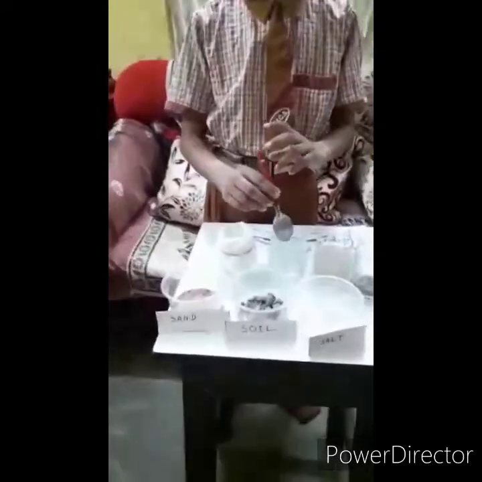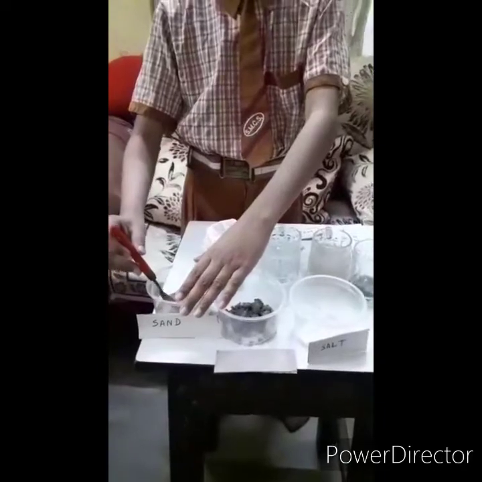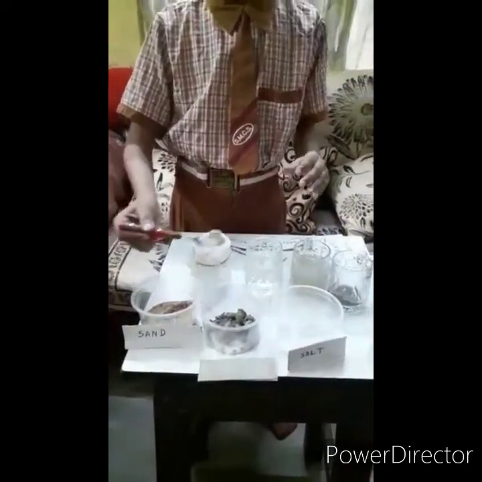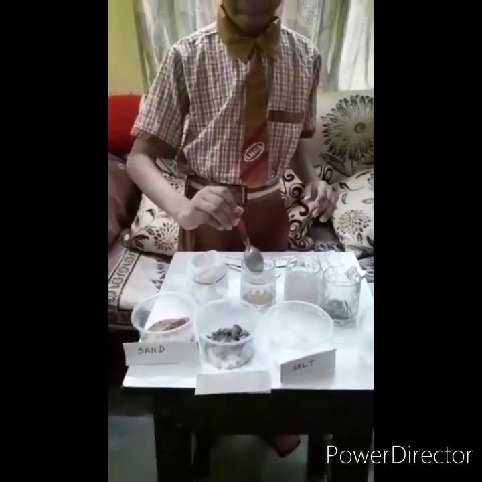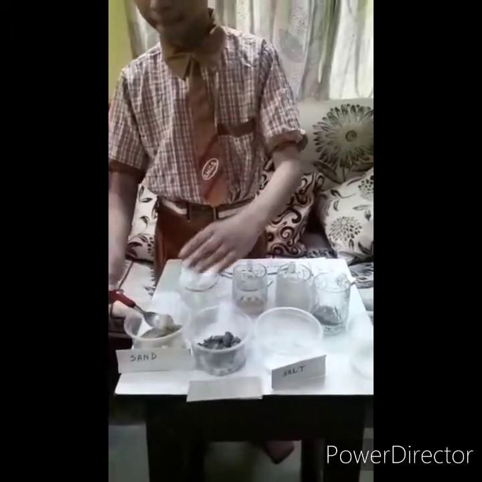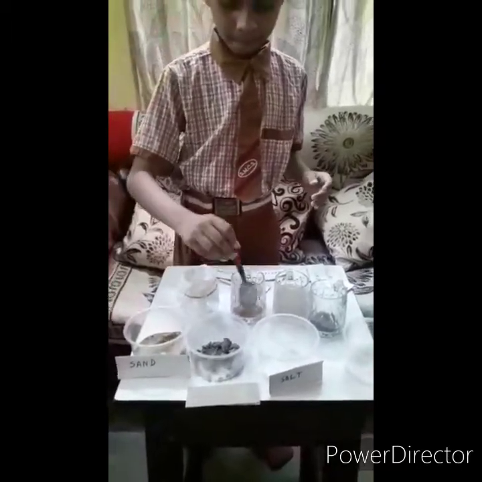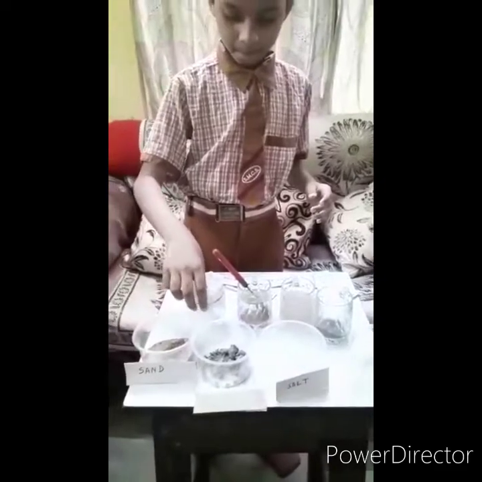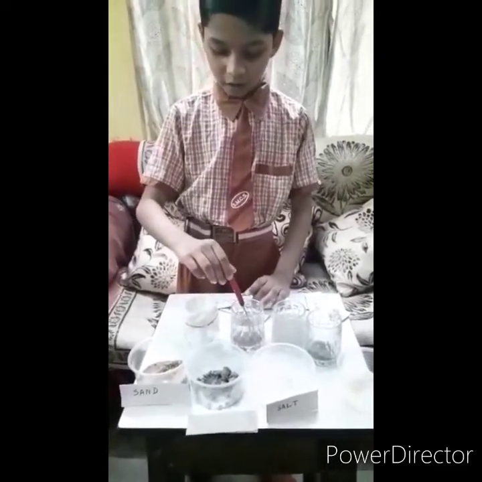I am taking the sand in water. This is the mixture of sand and water.